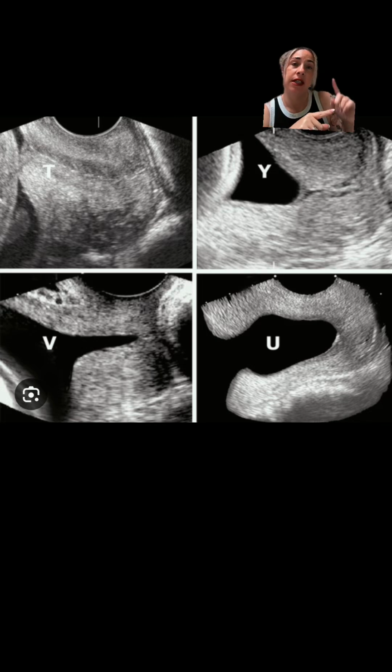But anyway, the top right is a Y funnel, the bottom left is a V funnel, and then the bottom right is a U funnel. So these are just the different kinds of funnels that you will see, and just to help identify and show you that this is a funnel.